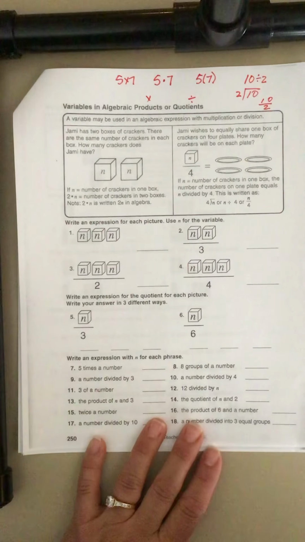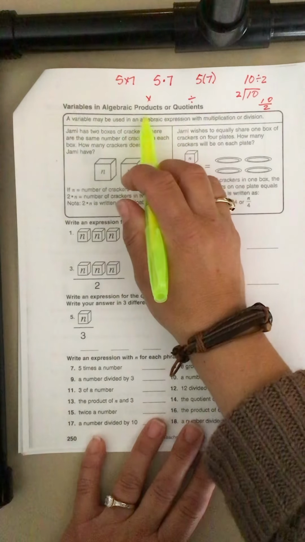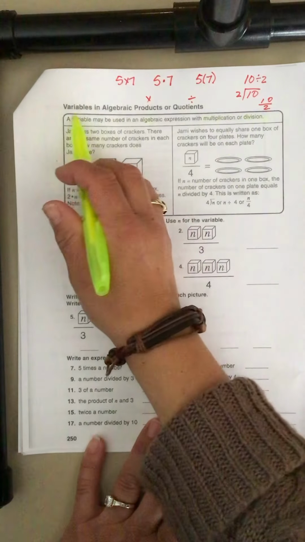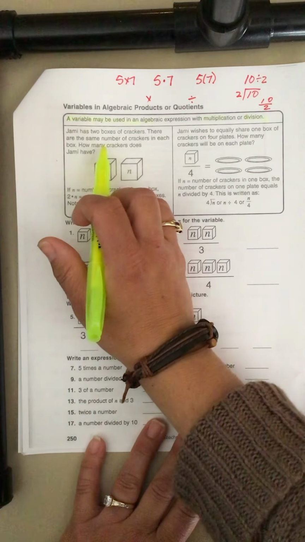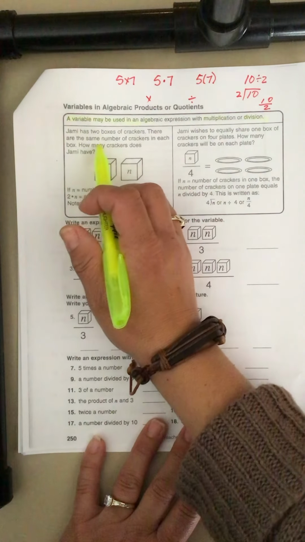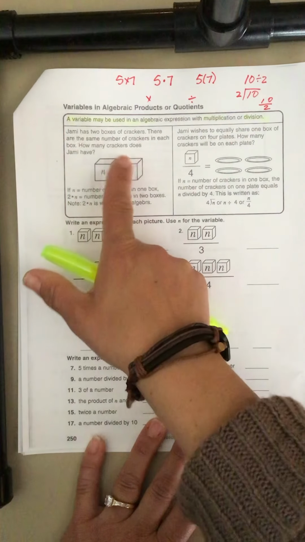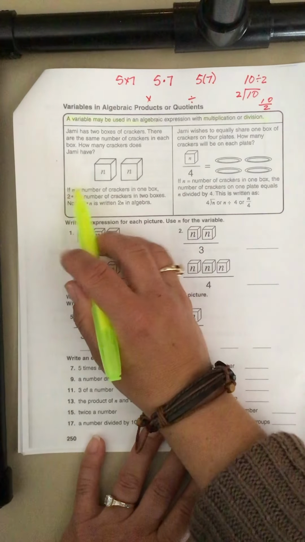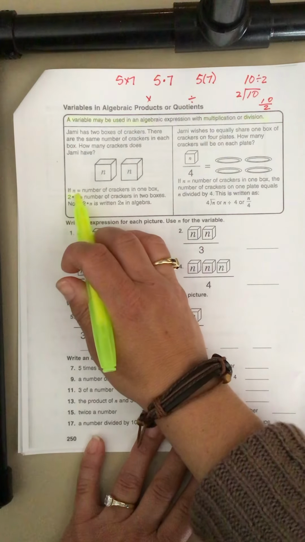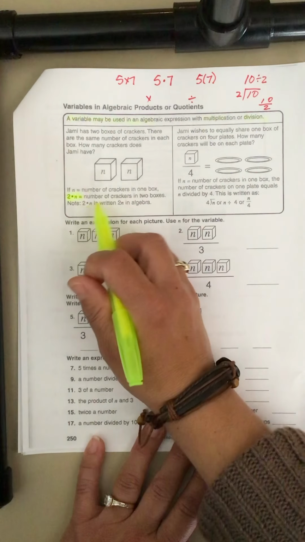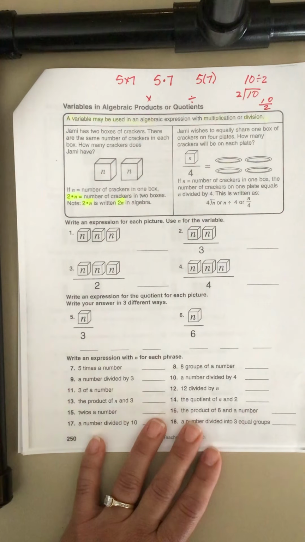A variable, which we know is our mystery number, may be used in algebraic expressions, so algebra sentences with multiplication and division. Jamie has 2 boxes of crackers, and there's the same number of crackers in each box. How many crackers does she have? We don't know, but we do know she has 2 boxes. We don't have to solve for anything. They just want you to be able to write it. So if n's the number of crackers in one box, she has 2 sets of n. 2 times n. You can also write it as 2 times n or 2n. They can be touching. If they're touching, it's multiply.